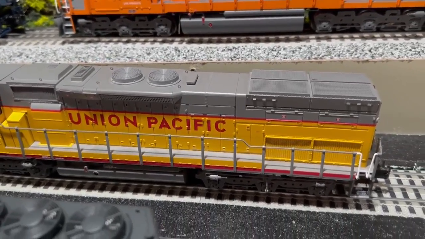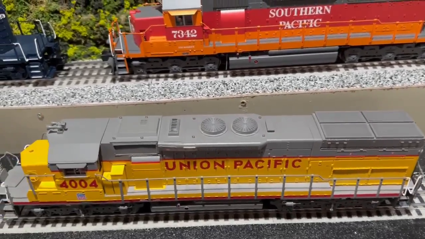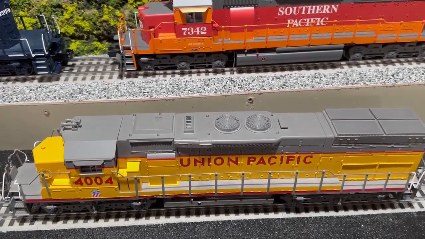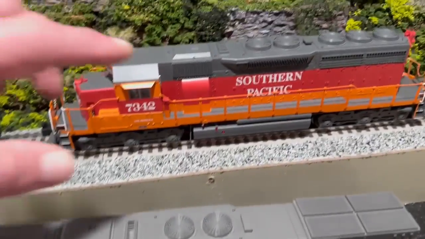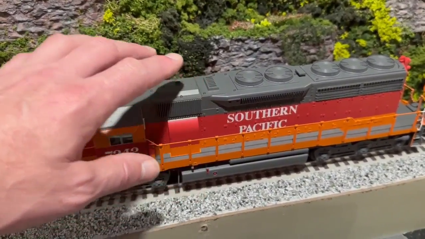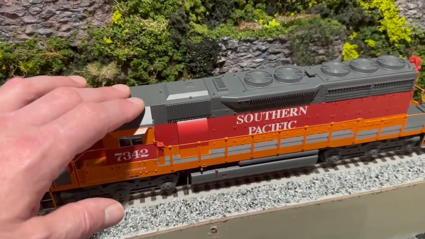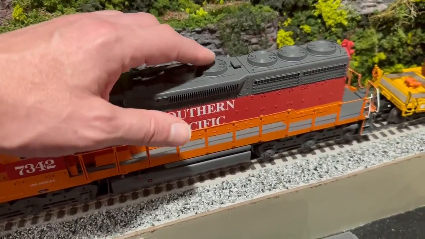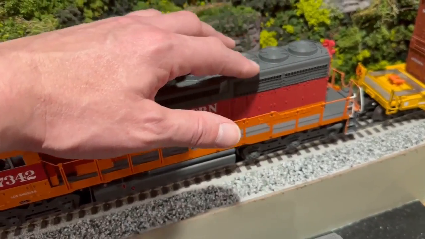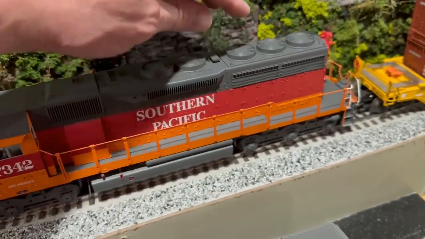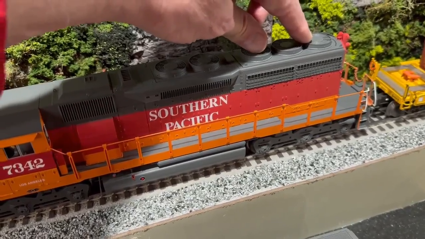So yeah, if you ever come across one of these tunnel motors, or a regular SD40 or SD40-2 or an SD38, they do have SD38s in Legacy, the easiest way for me to tell an SD38 is that SD40s are going to have 3 cooling fans up here, and an SD38 will only have 2.